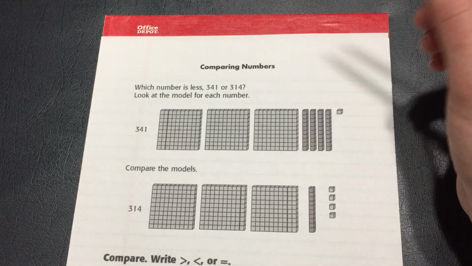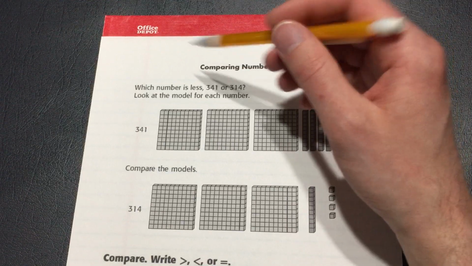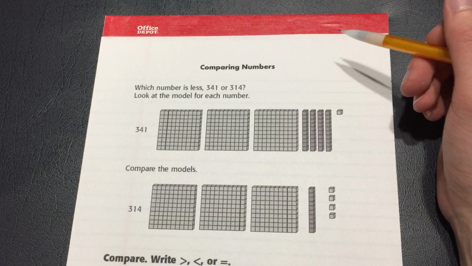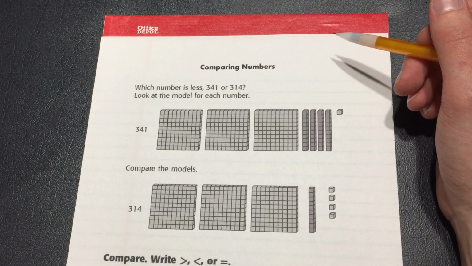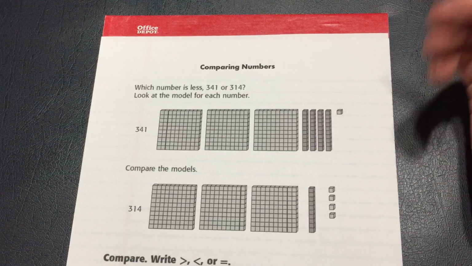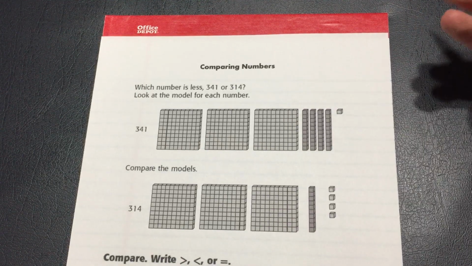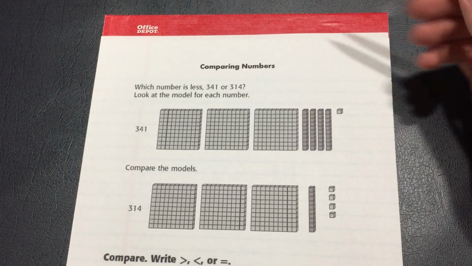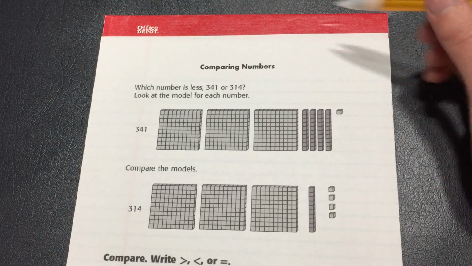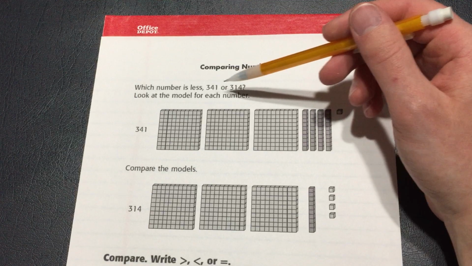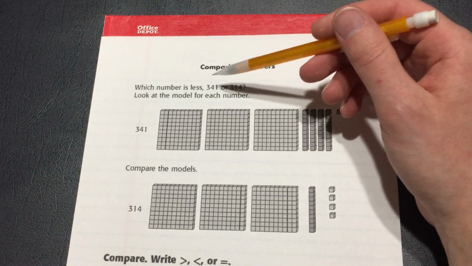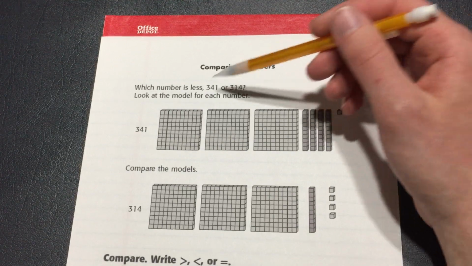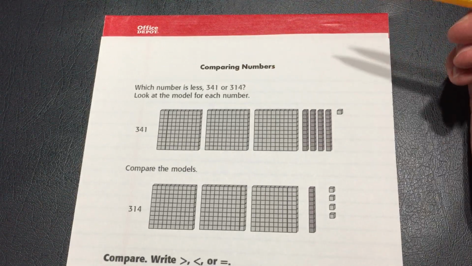So first off, we have an example right here that says, which number is less, 341 or 314? Now, right off the bat, if you've done this before, you know exactly what to do. You know which one's bigger. But if you look at the two numbers, they are very, very similar. We have 341, 314. Both numbers have a 3, a 4, and a 1. They're just in different orders. This one's 341. This one's 314.